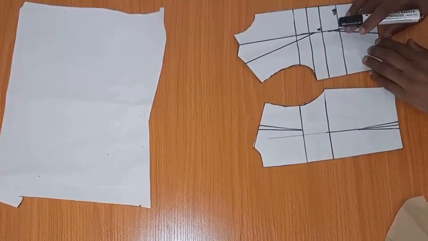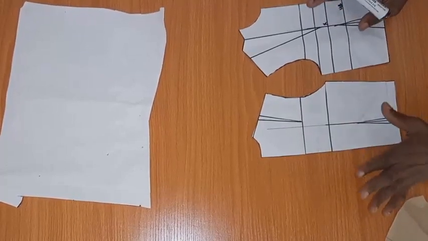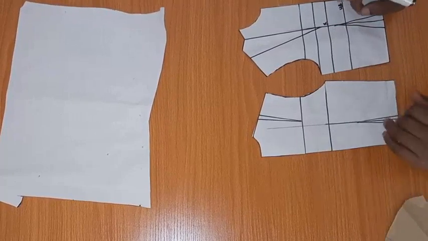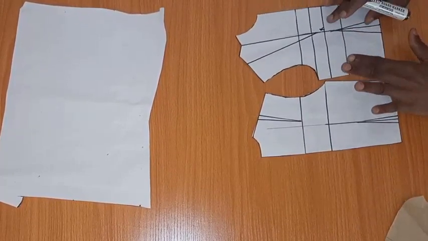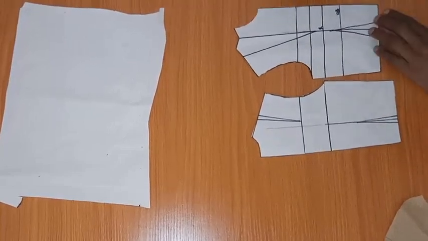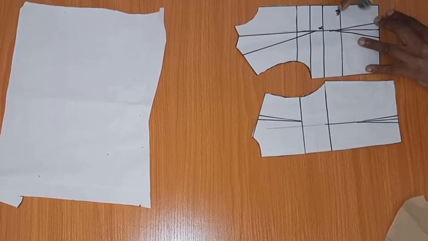So let's get started. Here I already have the pattern traced out, and all the lines that I'll be using, I've already indicated. So quickly I'll just run through it. Okay, this is my underbust line.